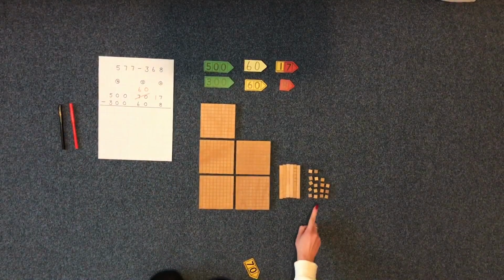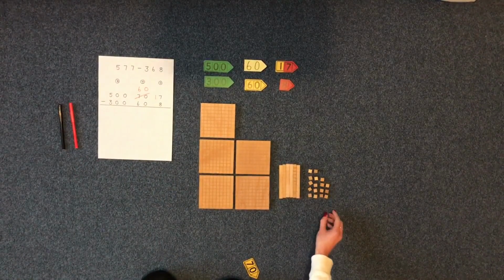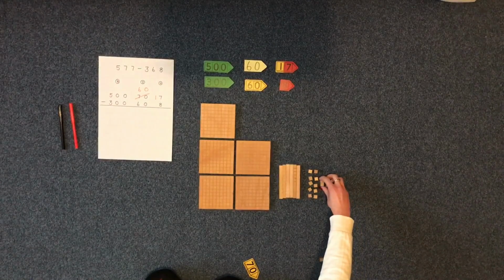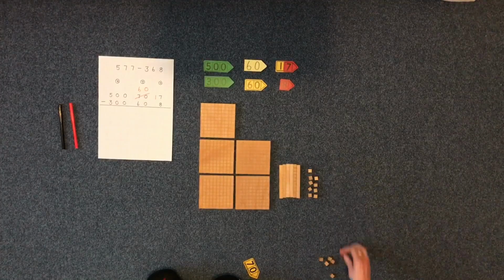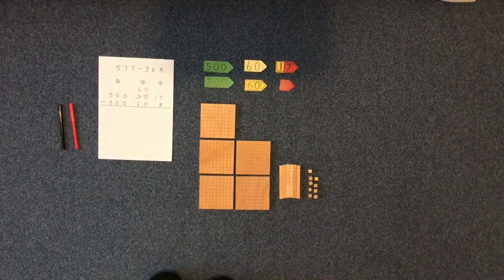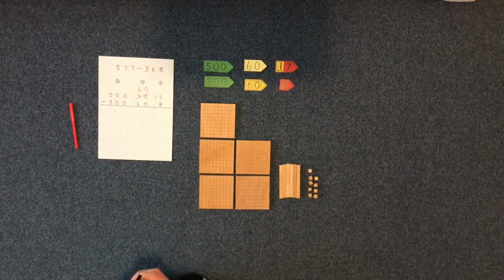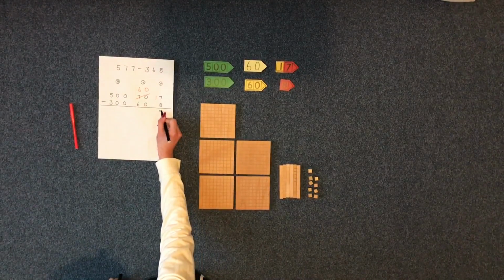Now we're able to subtract 8 from the 17 ones like so. 1, 2, 3, 4, 5, 6, 7, 8. And you can see quite clearly that we have 9 ones in this column, which we can record below the line with a 9, like so.